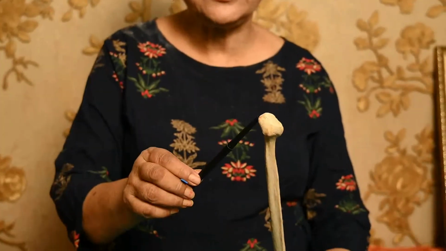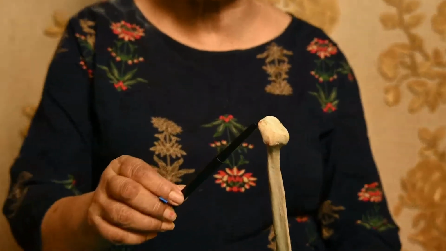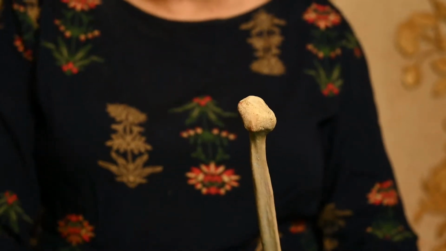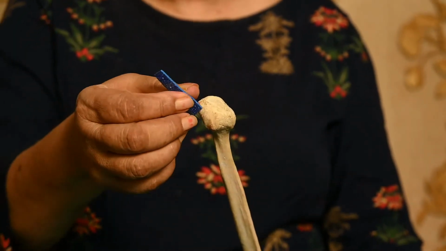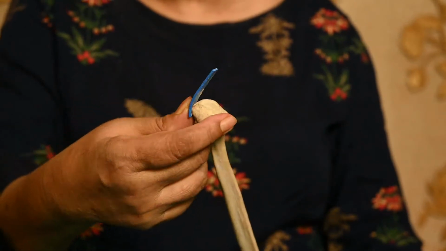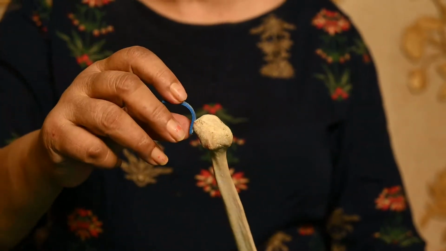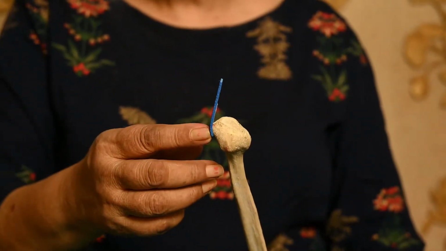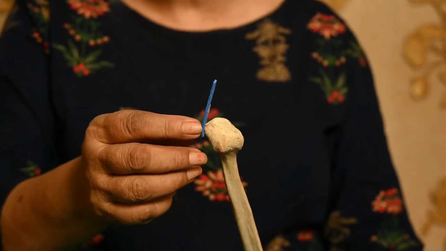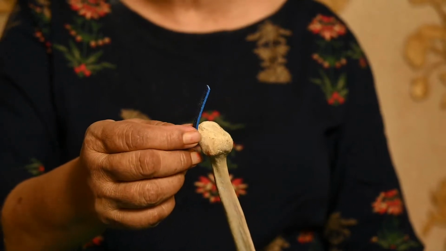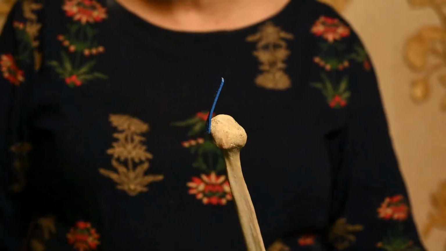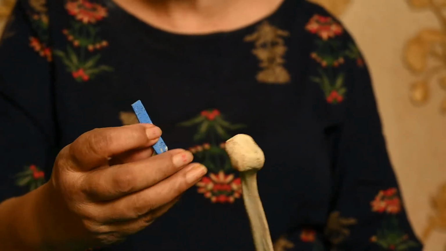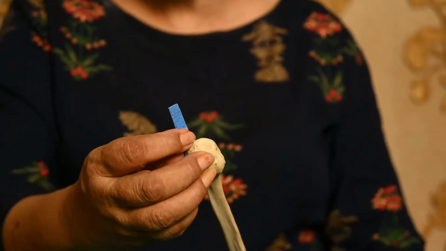Now the upper end possesses a projection, and this is known as the styloid process of the fibula, and this styloid process gives attachment to a tendon which is known as biceps femoris. It is very important because in this styloid process the lateral ligament of the knee is also attached. So you will see that here in the head.